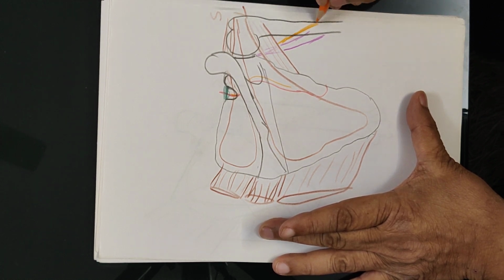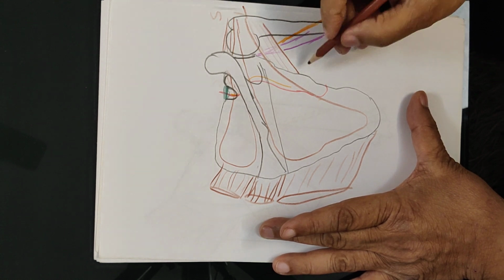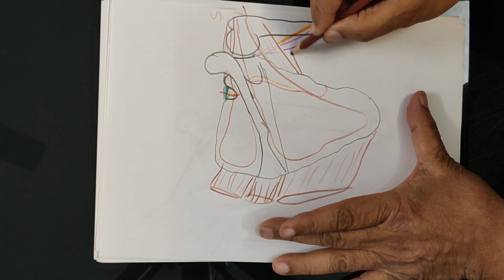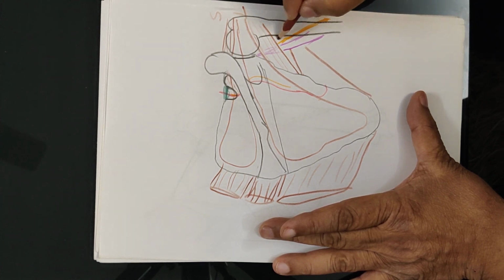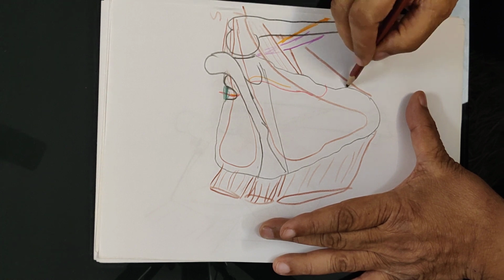And the radial nerve will be piercing the lateral intermuscular septum at this point and becoming anterior. And of course you will be able to see the teres major arising from here and going ahead to get inserted into the bicipital groove on the anterior side of the humerus.